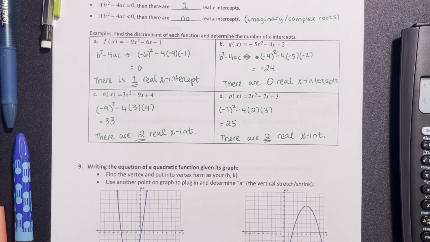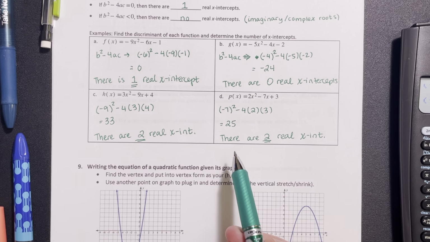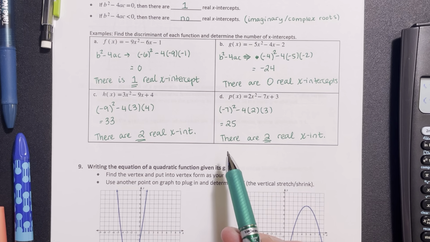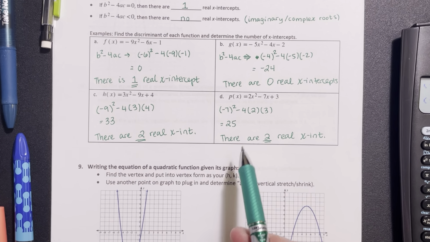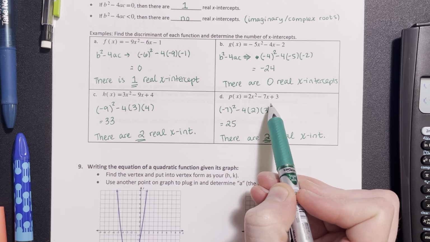So now you can use the discriminant to determine what the nature of those x-intercepts will look like for any quadratic function. You do need to make sure that it's in standard form first.